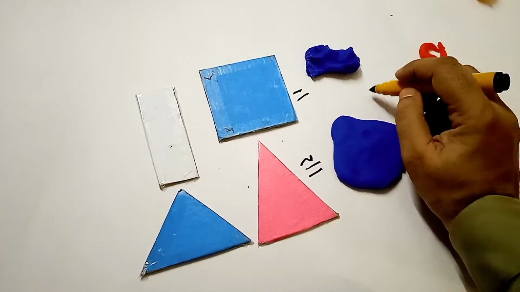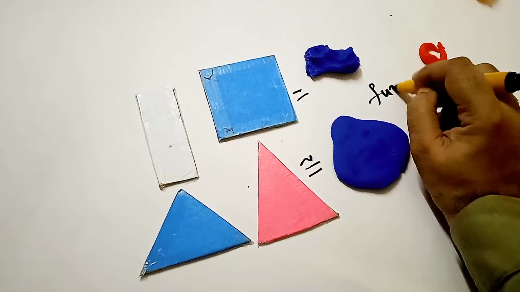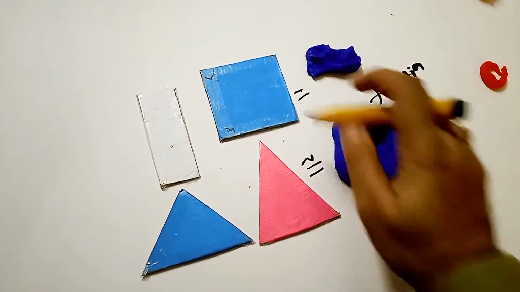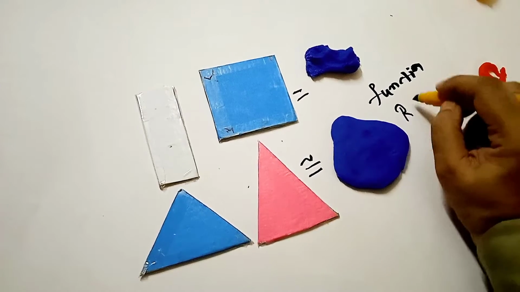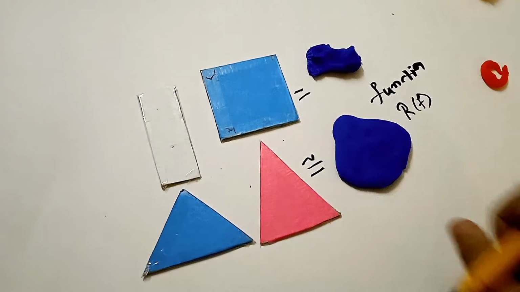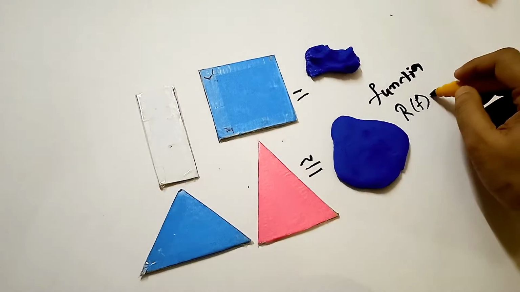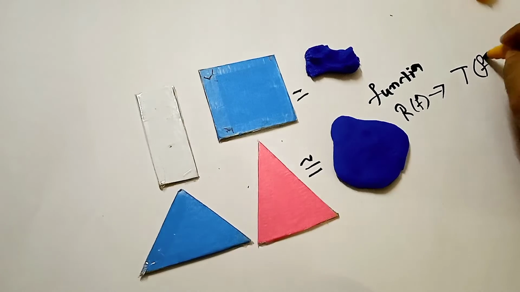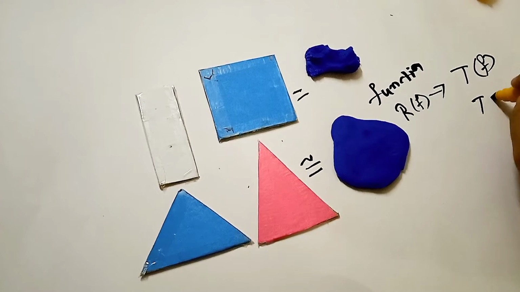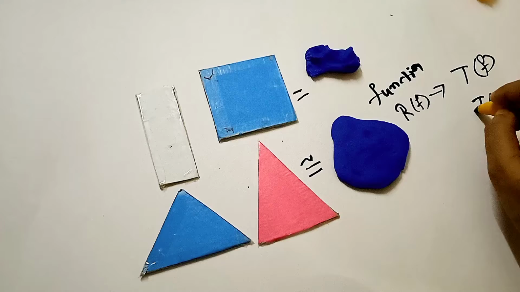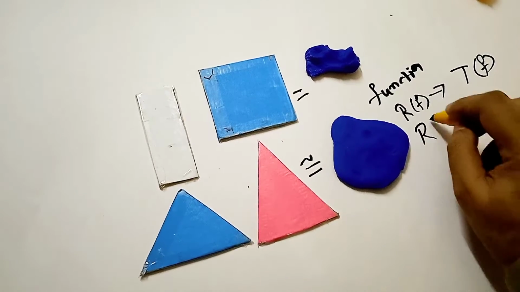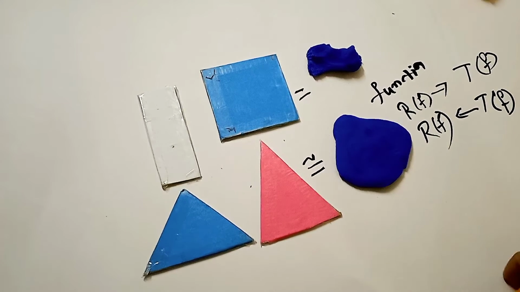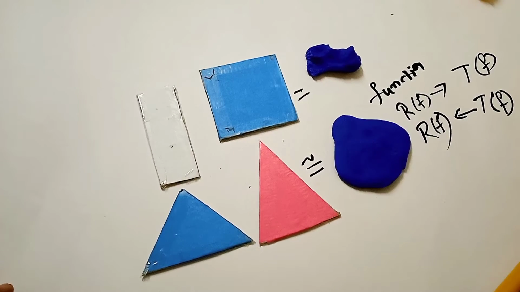That means if I put it as a function, for example a rectangle function, say r of f, that means it can go directly into a topological function, say t of f. And also this t of f, which is a topological function, can return back to r of f, the rectangle function. Now this is typically a very intuitive idea of what a homeomorphism is.